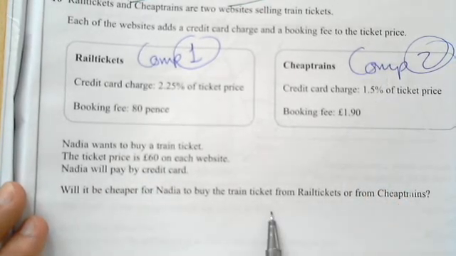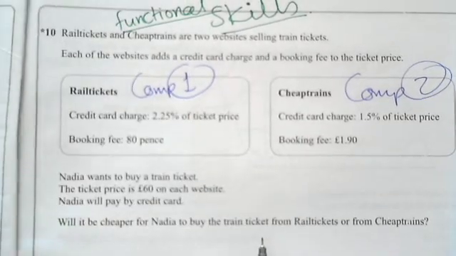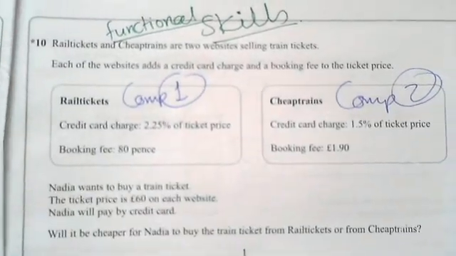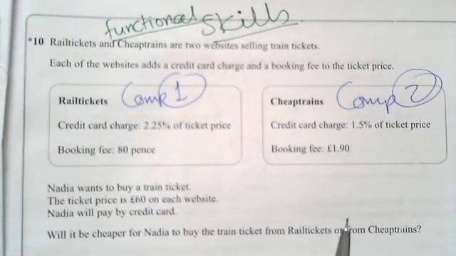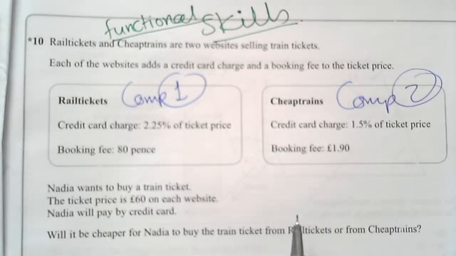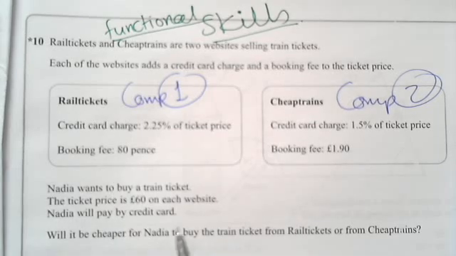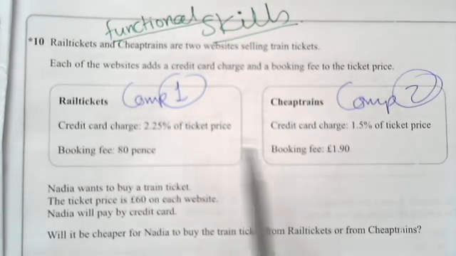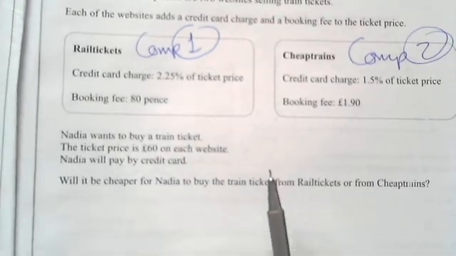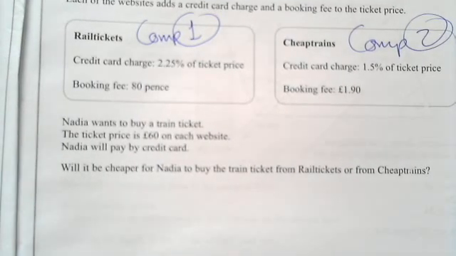So this is the kind of situation or scenario that we can face on a normal everyday basis when we are catching a train, booking an air ticket, whatever we're doing. Which website shall I go through? Shall I go to this company or that company, which one's cheaper? So now we're going to look at the technique for working it out.